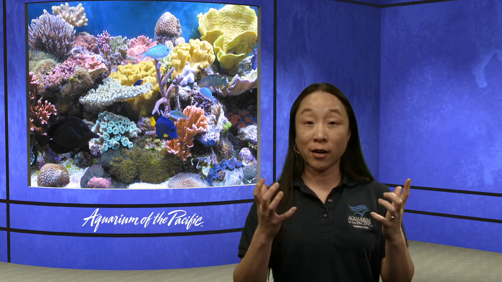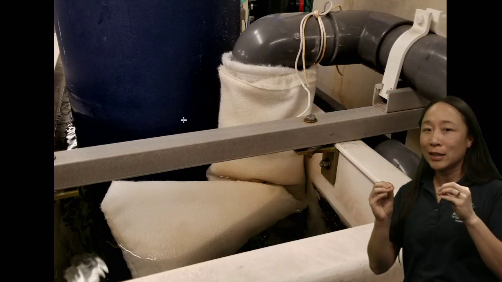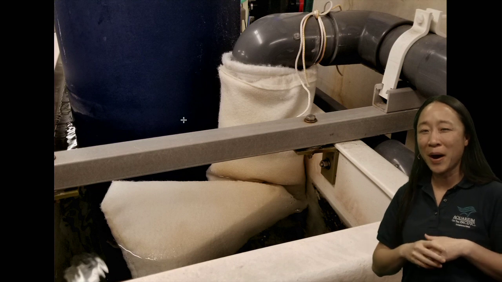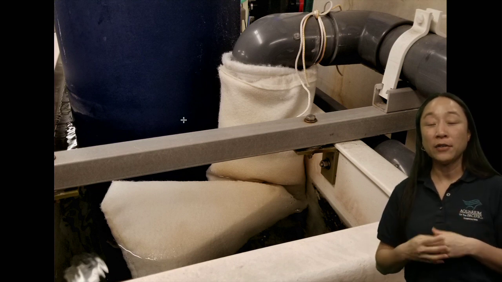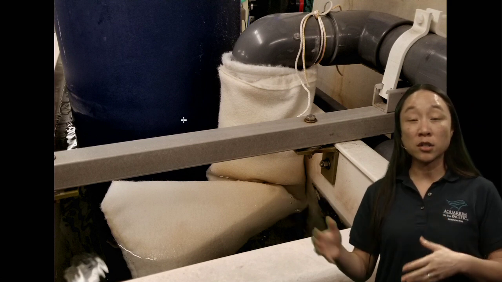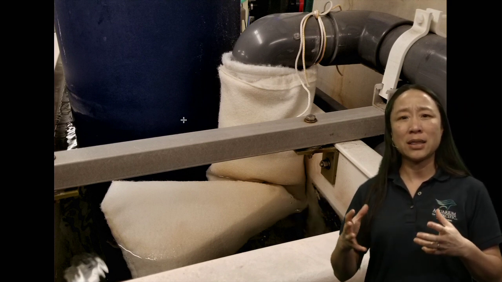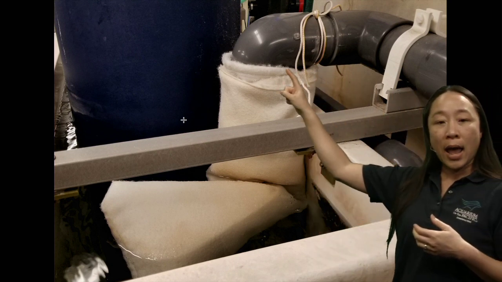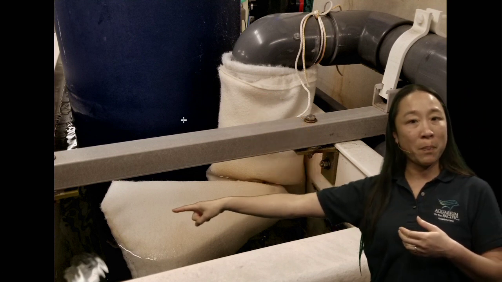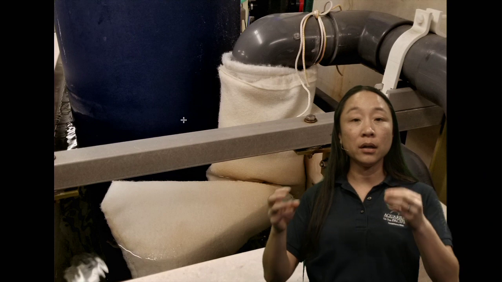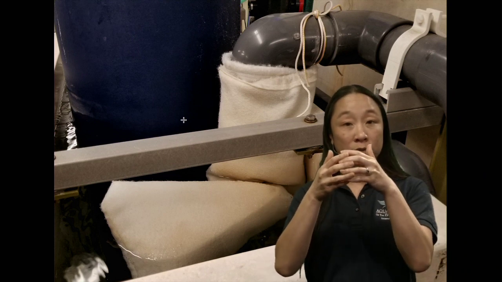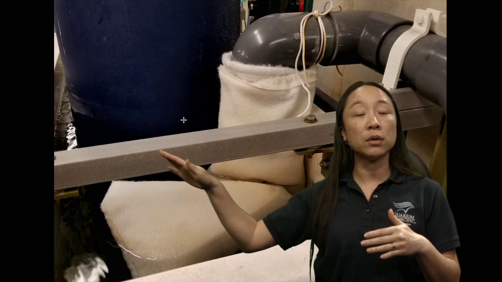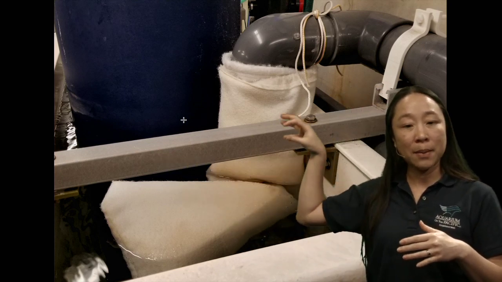It has physical filtration. It's taking out large chunks. I know it sounds kind of gross, but leftover food, the fish poop that's not dissolved into the water, we need to get that out of the water. And if it's a touching exhibit, especially if it's outdoors, there might be leaves, there might be hair, there might be lots of things that we need to get out of the water. So water from the exhibit goes in these big tubes, and then it goes into this sock or this bag. This is called a filtration bag. And the material is pretty thick, and the weave is pretty tight. That way the water gets through, but the physical bits stay behind in this bag.